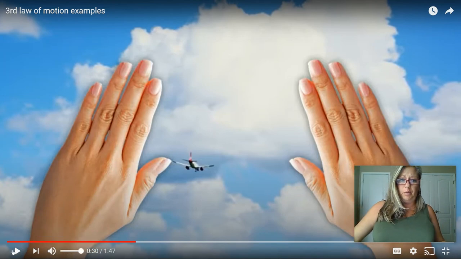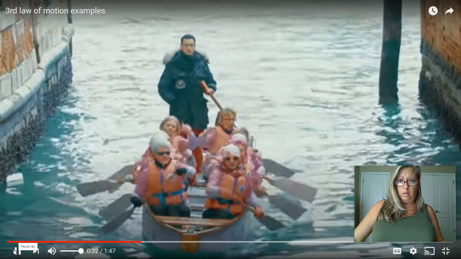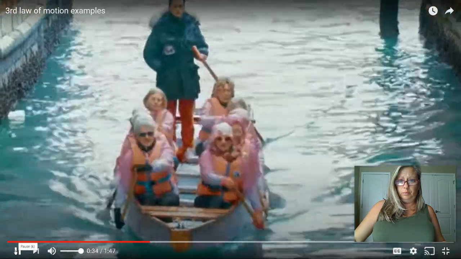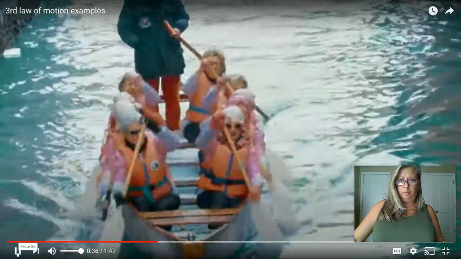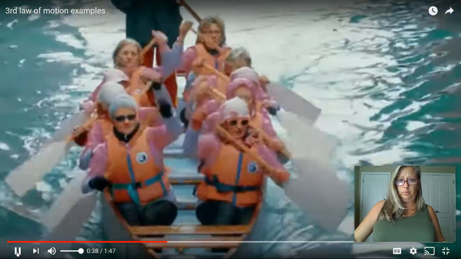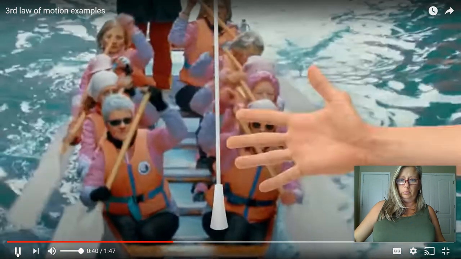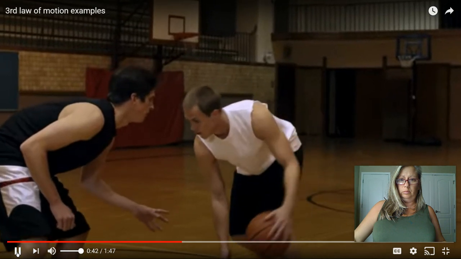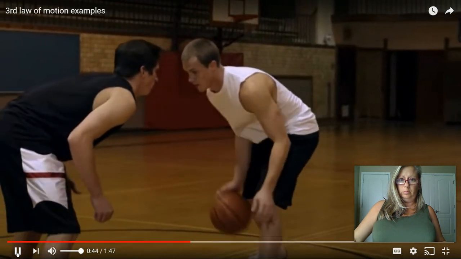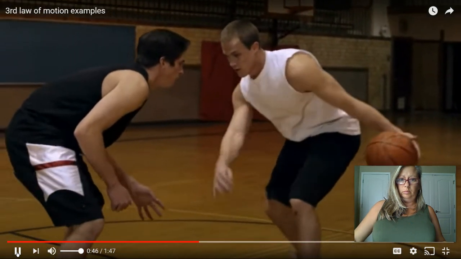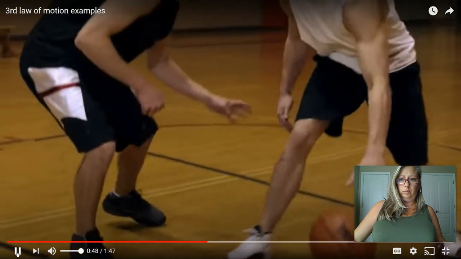Equal and opposite reaction. Look at these ladies paddling. They paddle backwards in order to go forward. Look at that. Equal and opposite. This basketball bounces upward because it first goes down and the basketball court gives a force upward, which causes it to bounce.